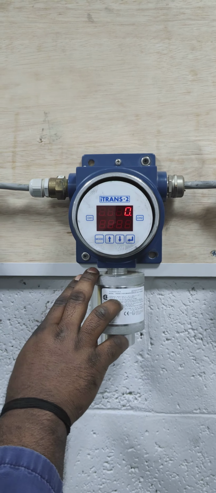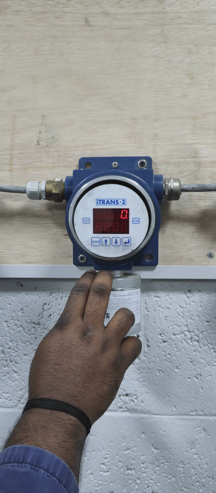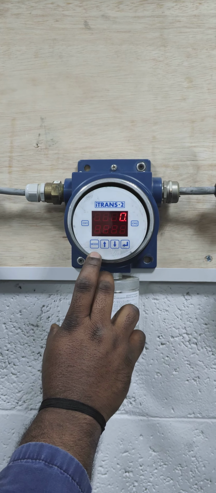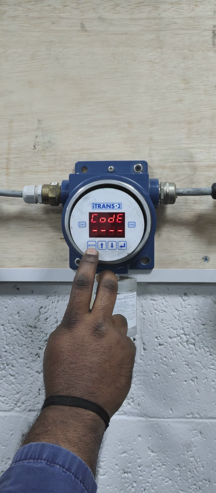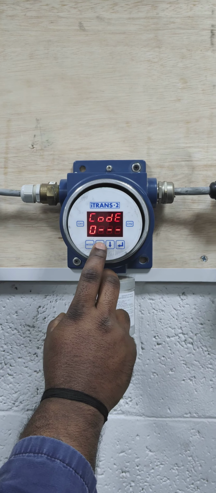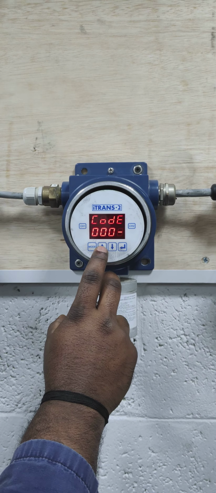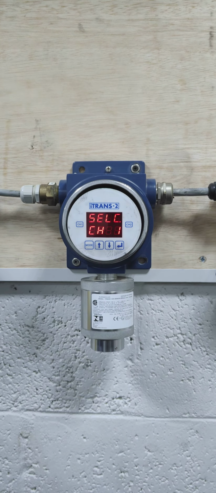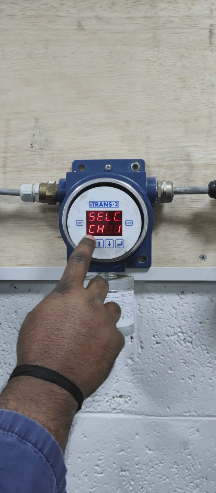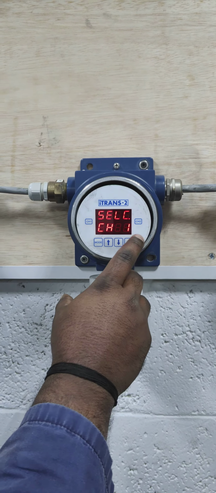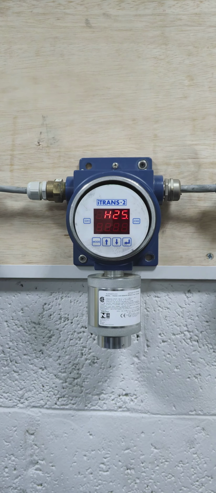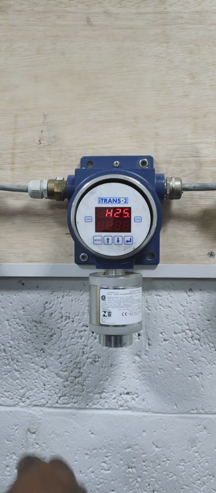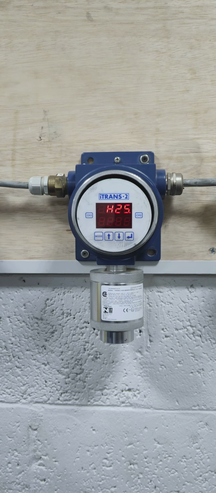So first we need to enter the menu mode. For the menu mode, first we need to press mode, then it will ask for a password. The password is mode, up, down, again up, and enter. Now it is showing select channel, now channel 1. So I need to press enter, then wait 3-4 seconds, then it automatically goes to the settings.